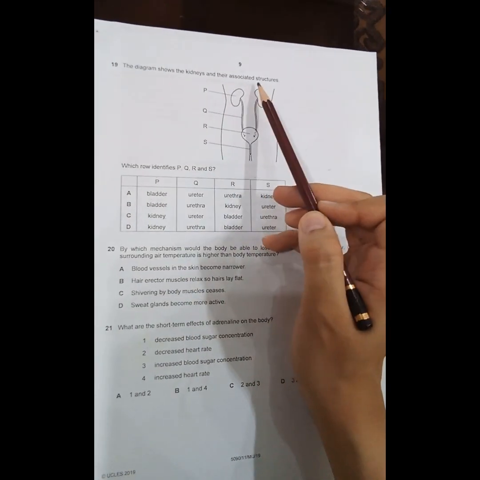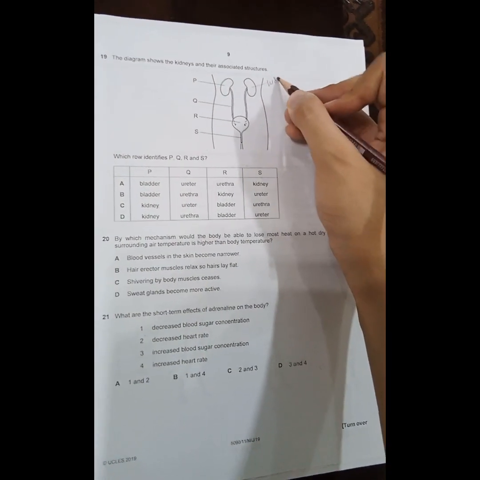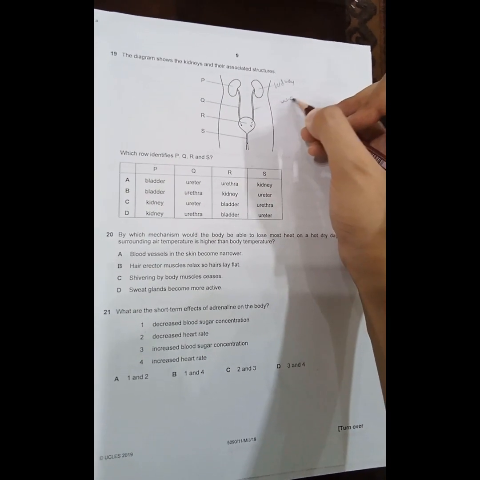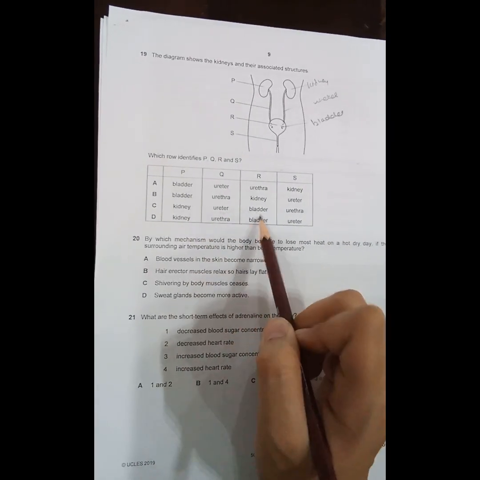Moving on towards question number 19. The diagram shows the kidneys and their associated structures. Which row identifies P, Q, R, and S? So this is kidney, this is ureter, this is urinary bladder, and urethra. So P is kidney, Q is ureter, then bladder, urethra.